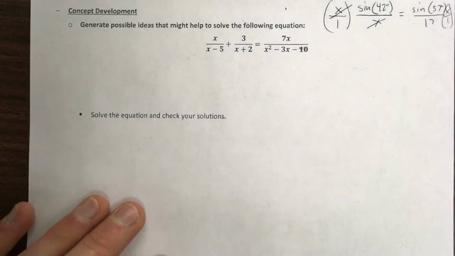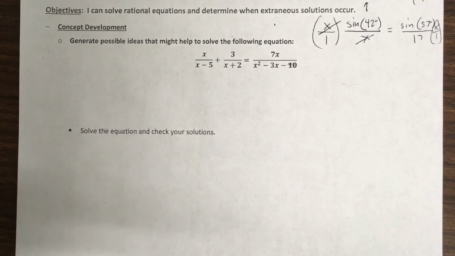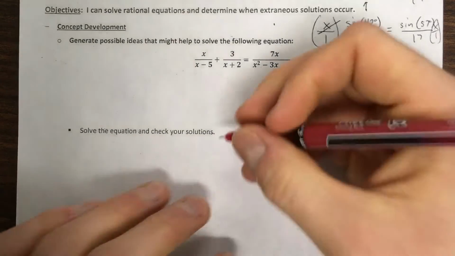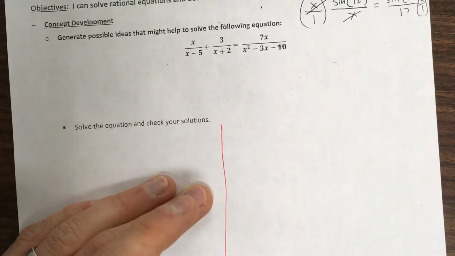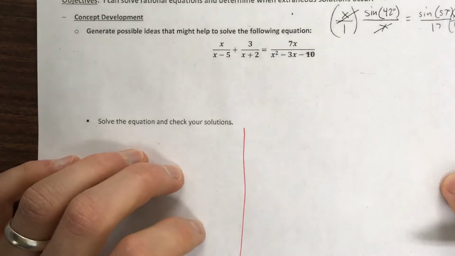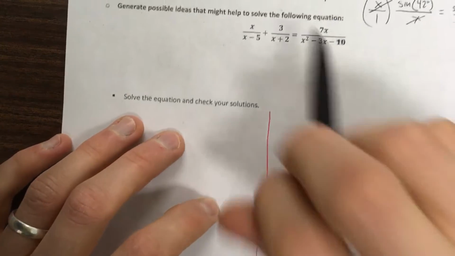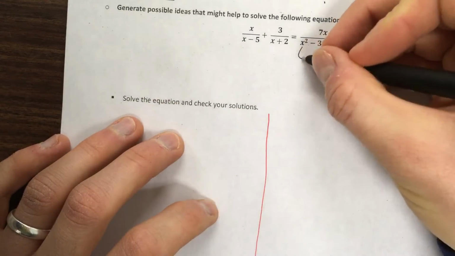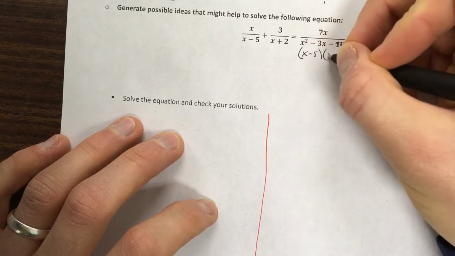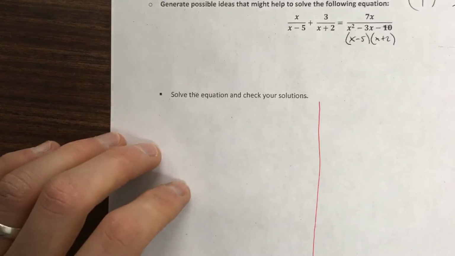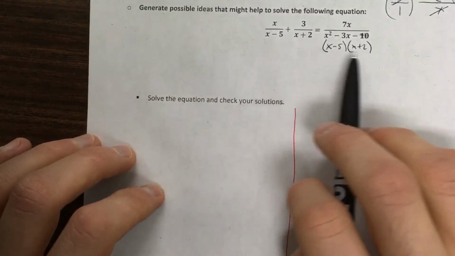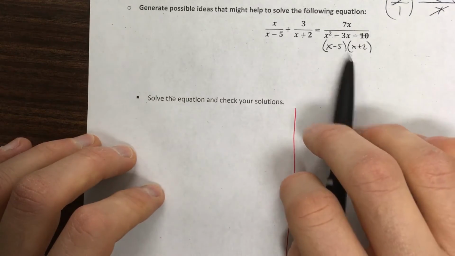One student said, well, hey, we just learned how to add and subtract rationals. I'm going to split this page in two parts. I'm going to do it one way and see if we end up at the same place the other way. First off, this factors as x minus 5, x plus 2. And then the student said, here we already have x minus 5 and x plus 2.